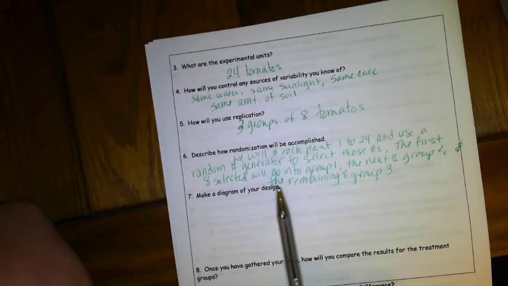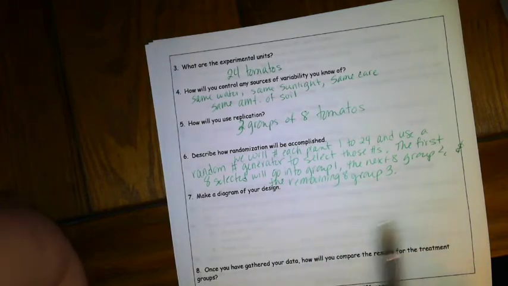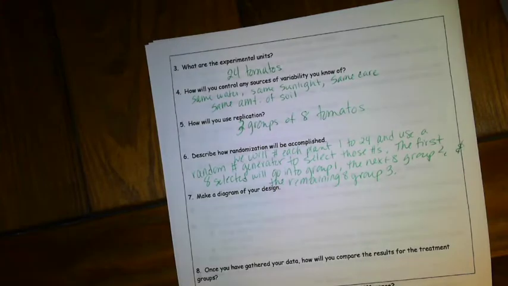On a random number table, for this one I'd have to do 2 digits at a time because there are 24 outcomes. Let's say my first 2 digits are 73. Well, I would just ignore that because that's not one of our units. But let's say 21 was picked next. That would go into group 1, and then 2. And so the first 8 would go into group 1, and then the next 8 numbers selected group 2, and so forth.